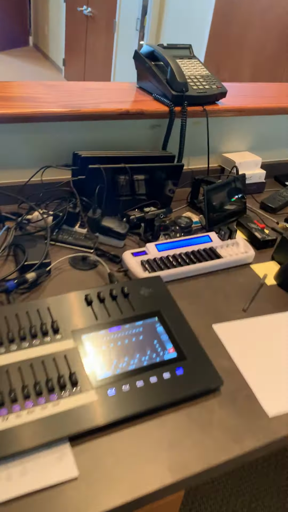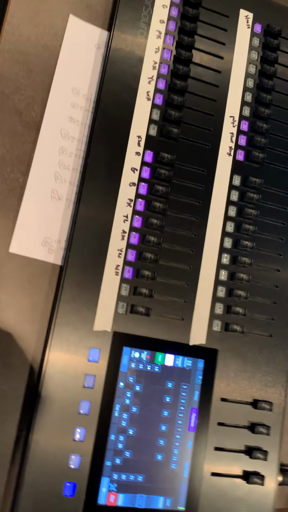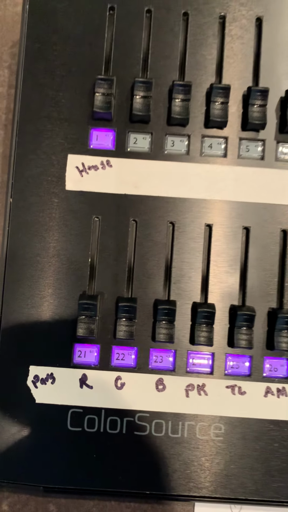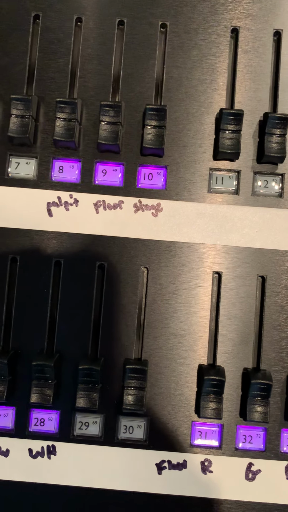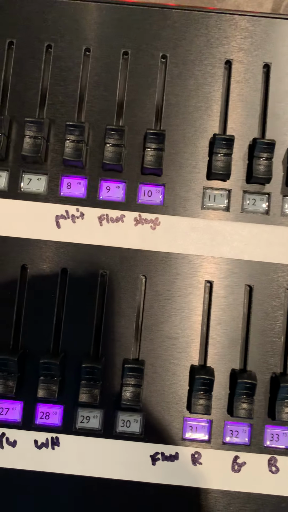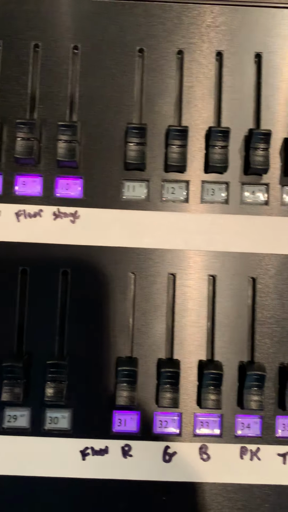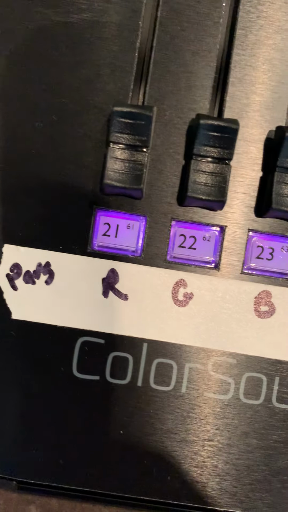So we can come back to our light board. The light board is now booted up. As you can see, I have labeled stuff. House. This is pulpit, floor, and stage. That means the pulpit area, the floor down below, and the full stage area. Nothing else on top. Down on the bottom row, it says PARs.